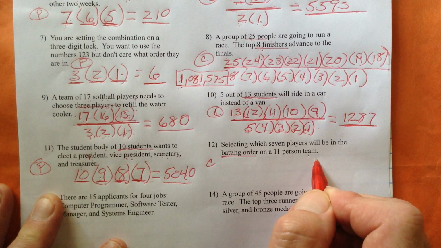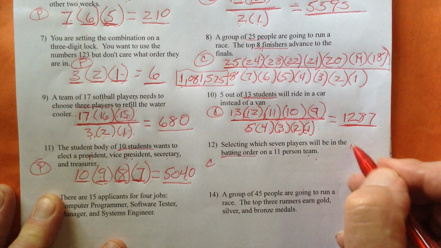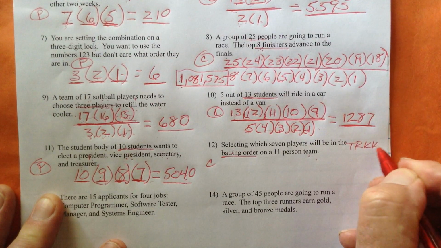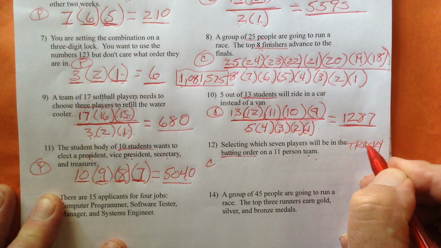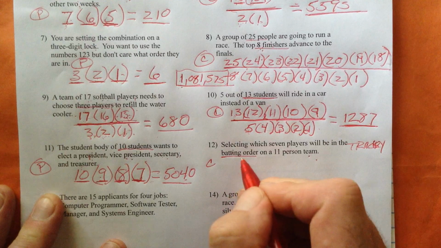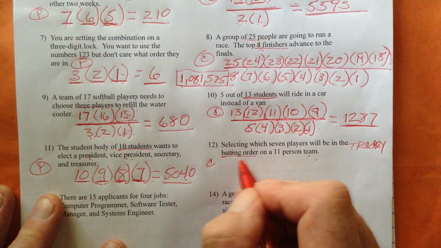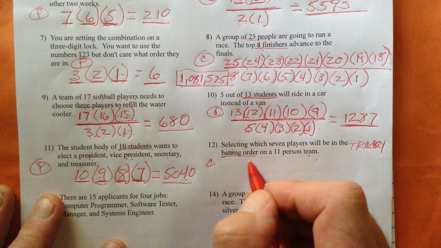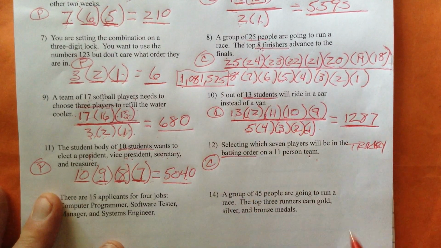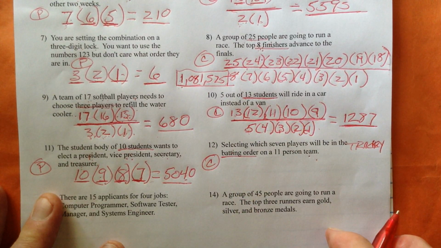So we're not putting them in order yet. So this one's kind of tricky. I marked this one as a tricky one because the order really doesn't matter. We're just selecting who's going to be batting that game. So in this case, it's going to be a combination.